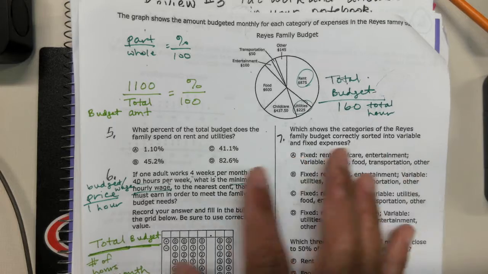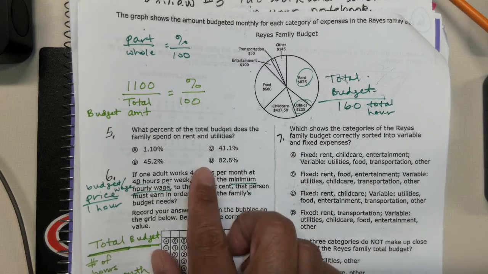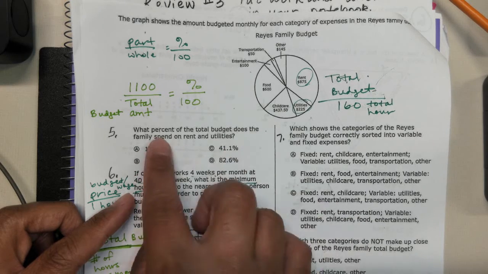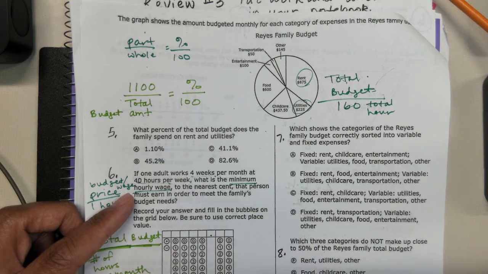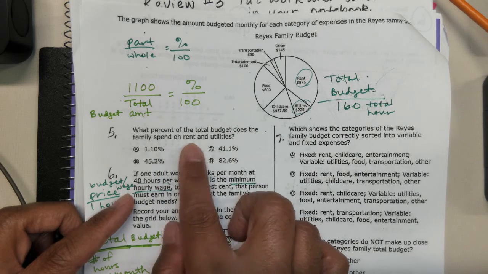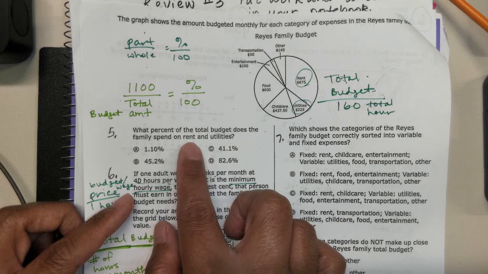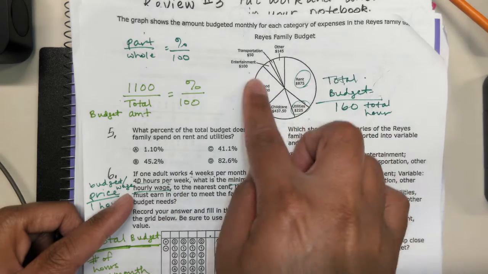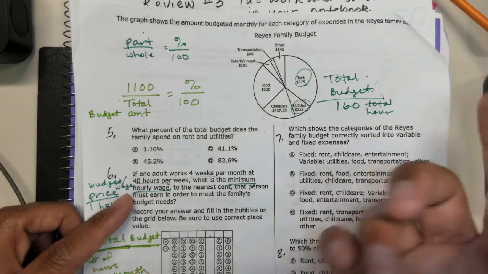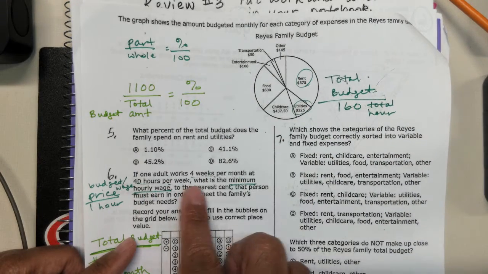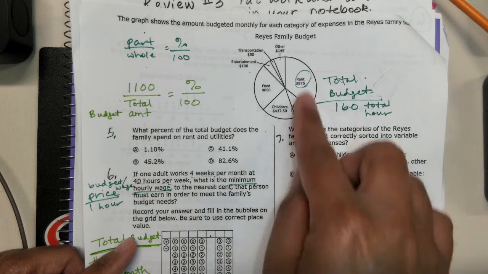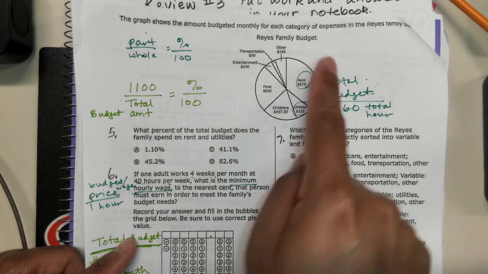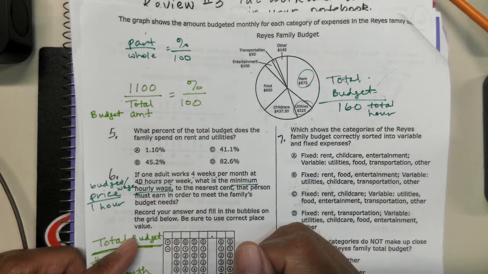Okay, so make sure that you read this very carefully. If we're dealing with the total budget, what percent of the total budget does the family spend on the rent and utilities? You have to find out how much is the rent and utilities combined, okay? And then you're going to divide it by the total amount of the monthly family budget. And so I said this up here. You're basically finding out what's the rent and utilities. I already added that up for you, 1100. Find the total budget amount for monthly, percent over 100, and then they'll give you the percent.